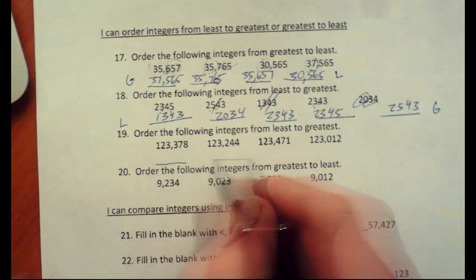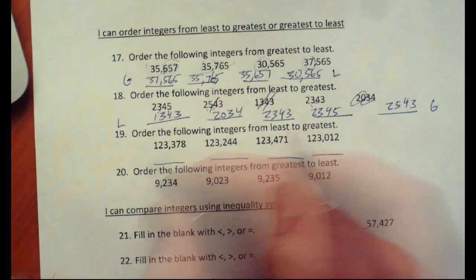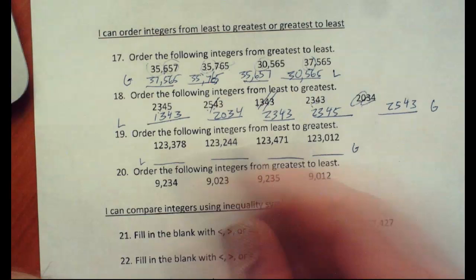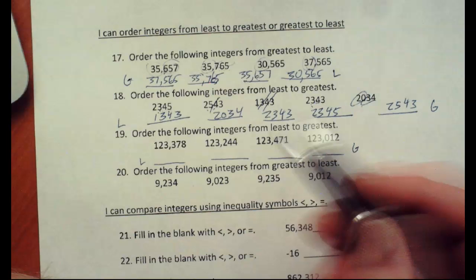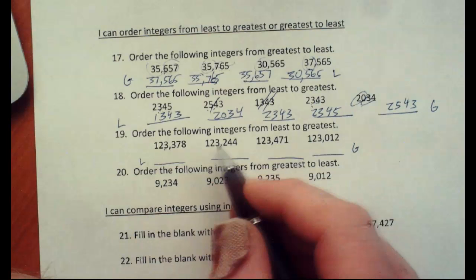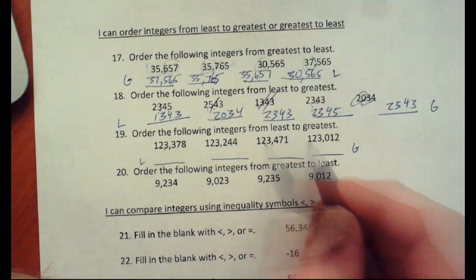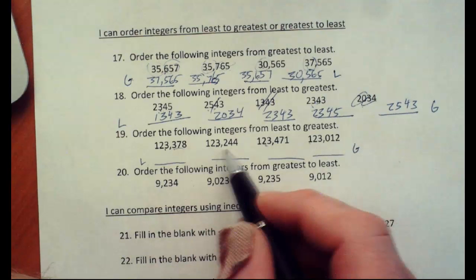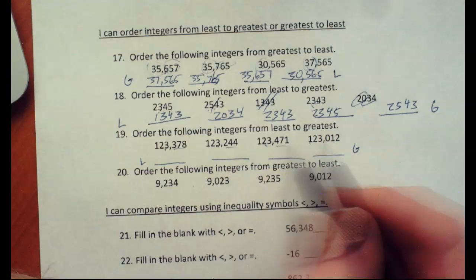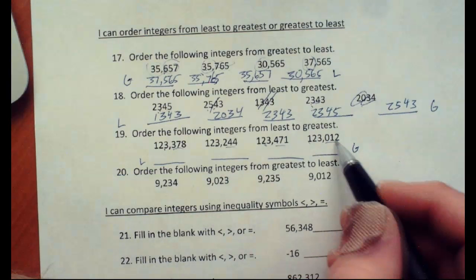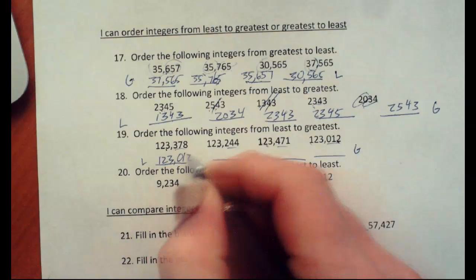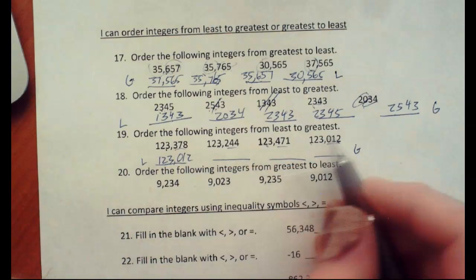1, 2, 3, 4. Here we're going from least to greatest again. This is where I usually get messed up. That's why I labeled them least to greatest. So which is the smallest? 123, 123, 123, 123, oh boy, they're all the same. So let's look at the last digits. 378, 244, 471. This is the smallest, 123,012. Okay, again, cross that dude off.